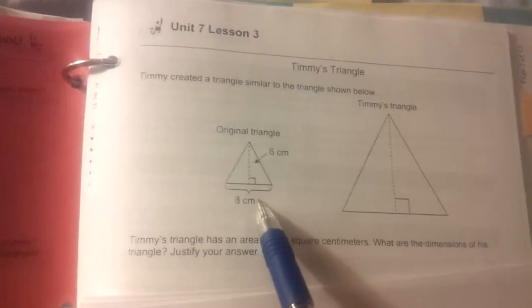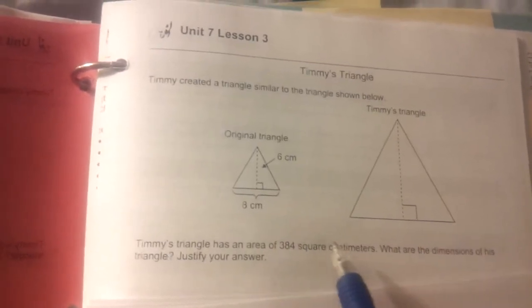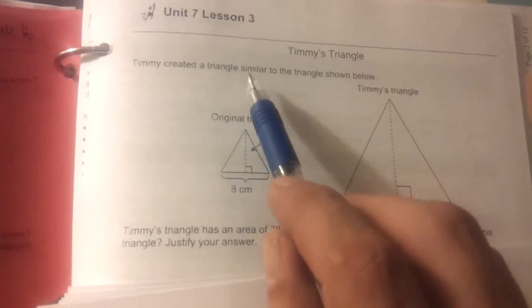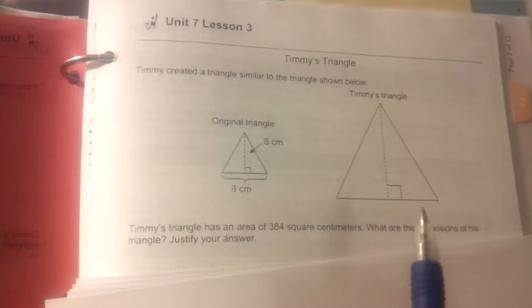Now we know the dimensions of this one right here, so we just need to look at these two triangles, which are similar. When two triangles are similar, it means that they're related by some kind of a scale factor.